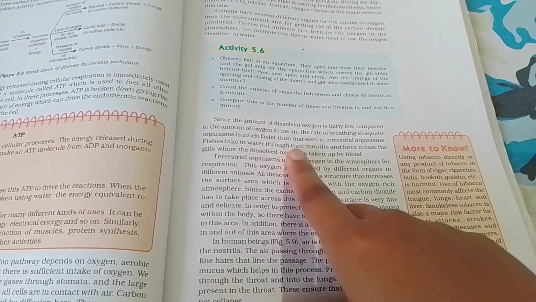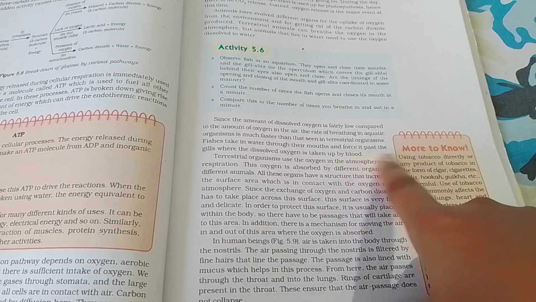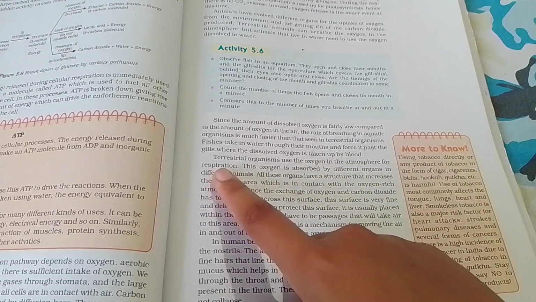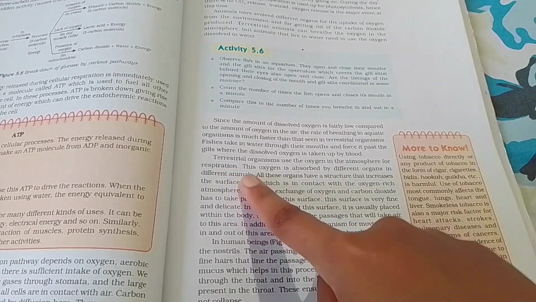Fishes take in water through their mouths and force it past the gills where the dissolved oxygen is taken up by blood. Terrestrial organisms use the oxygen in the atmosphere for respiration. This oxygen is absorbed by different organs in different animals.